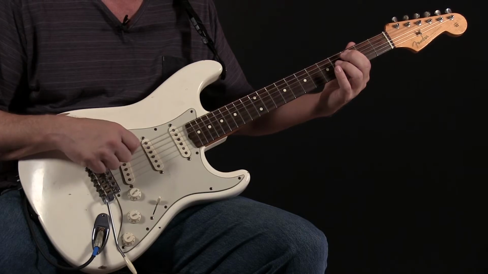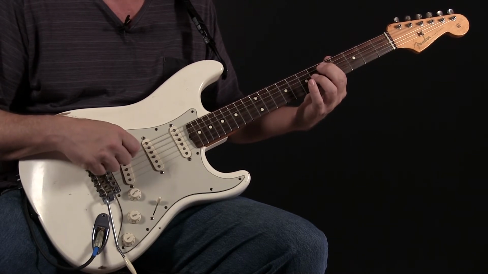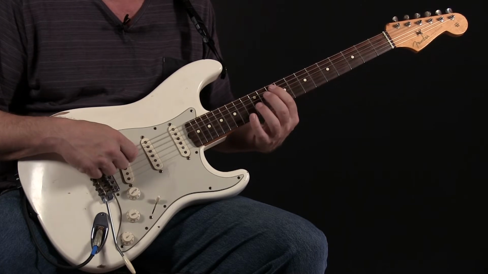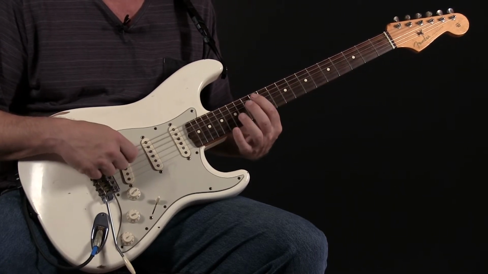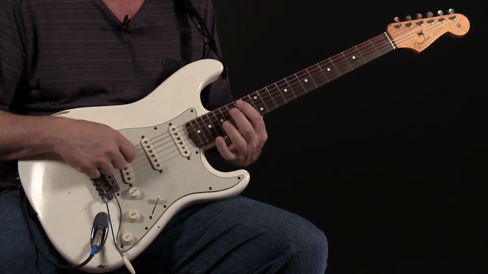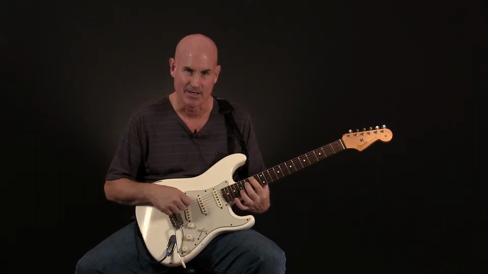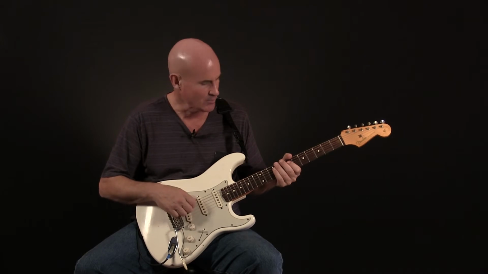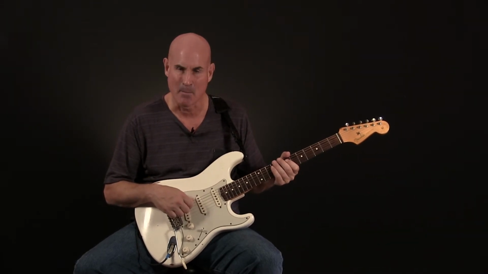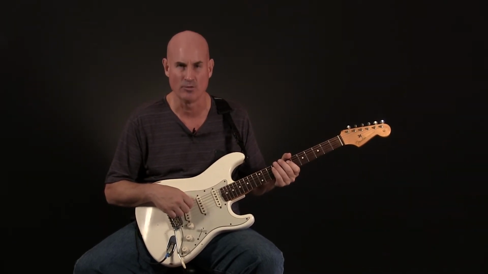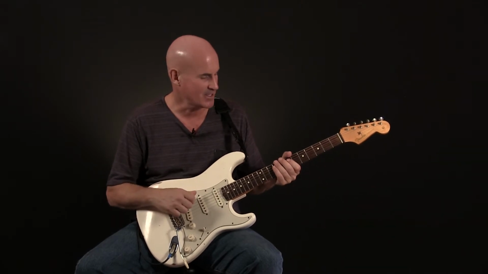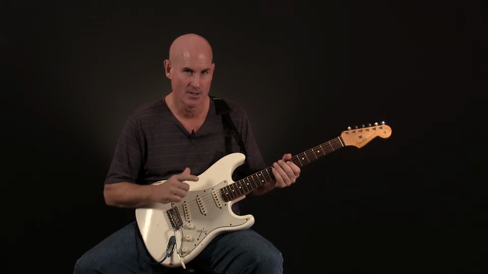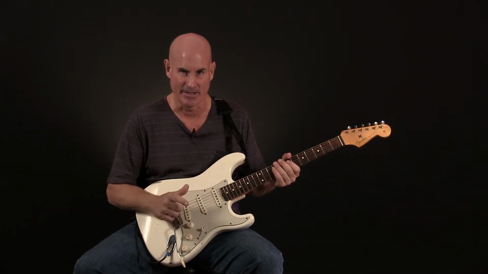So we have a C triad, a D triad, an E triad, an F triad, a G triad, an A triad, a B triad, and then we would eventually arrive back at C. So these triads are made up from an order of notes that appear within this scale. And that order of notes are root, third, and fifth.